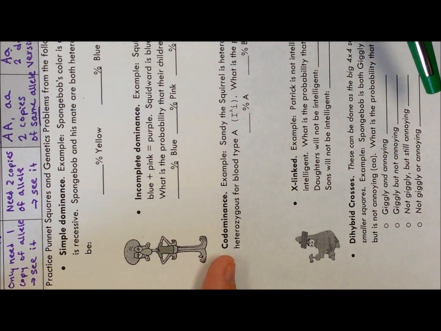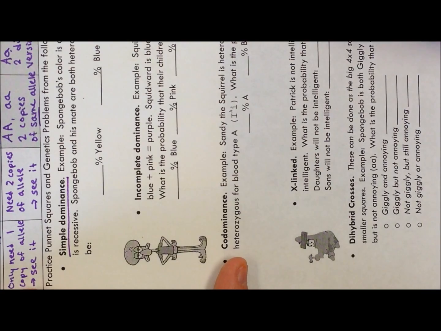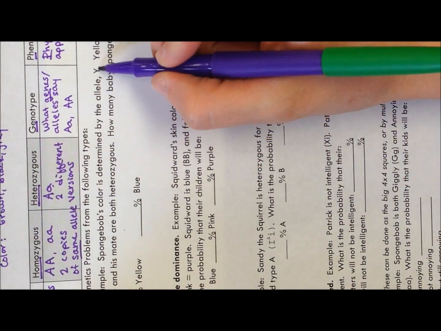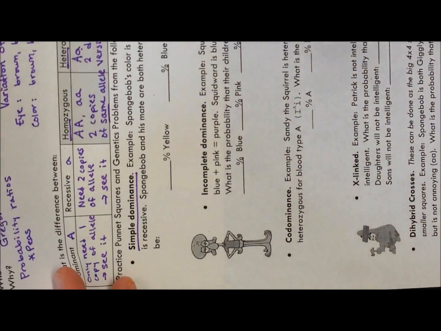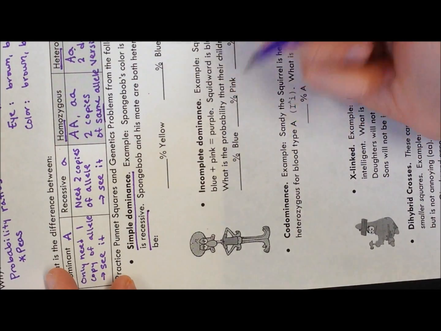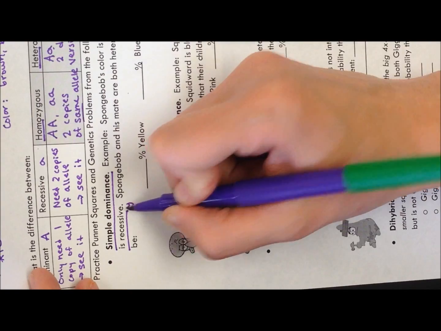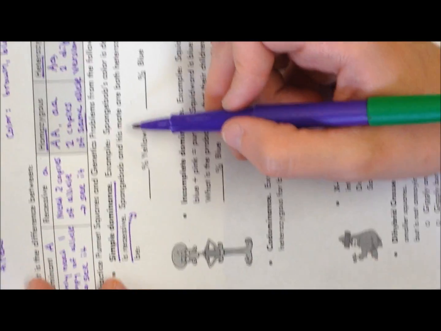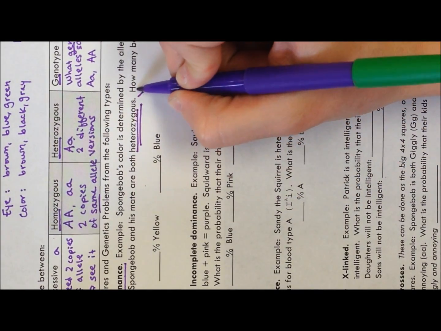Let's do some Punnett squares. So this is an example of simple dominance or complete dominance. And in this problem, it says that SpongeBob is determined by the allele Y, yellow is dominant, blue is recessive. So that immediately tells me recessive, lowercase letters. So I'm going to put a lowercase y next to that. Next, it says that SpongeBob and his mate are both heterozygous. Well, we just learned heterozygous means one of each. So that's a big Y, little y.